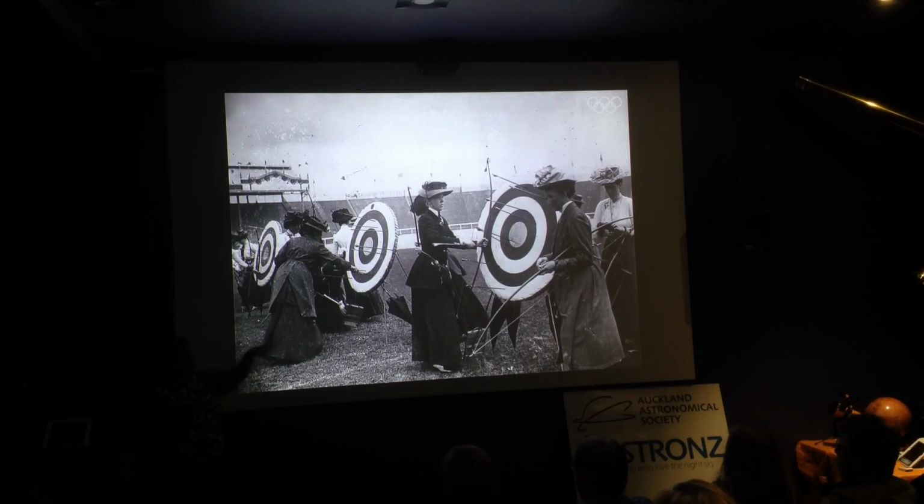So remember, that calendar system was introduced in the 1500s, and most other countries had switched to the Gregorian calendar system, except for Russia. In fact, this is a photo of the London Olympics in 1908, where because Russia didn't switch to the Gregorian calendar till 1912, they turned out to be 12 days late.